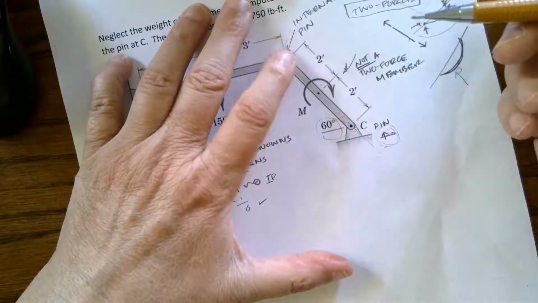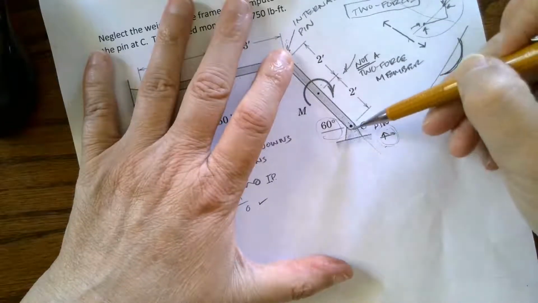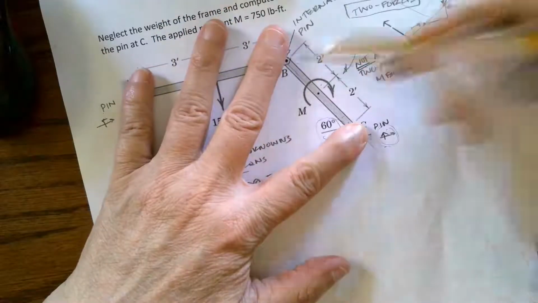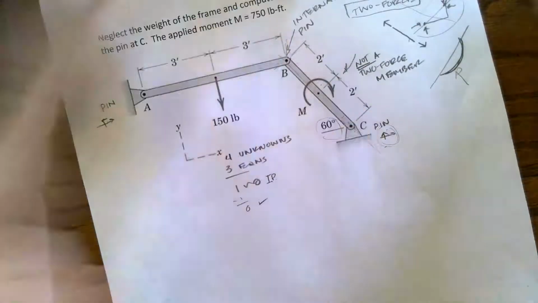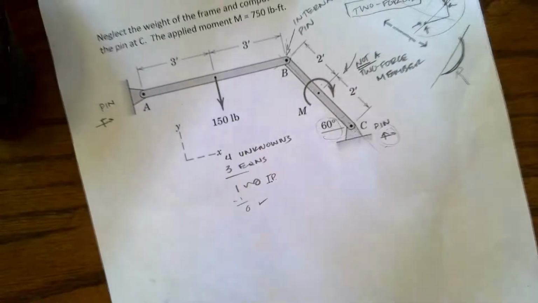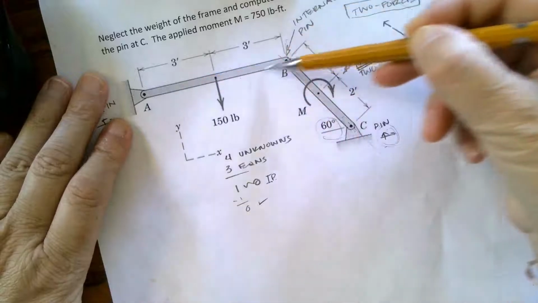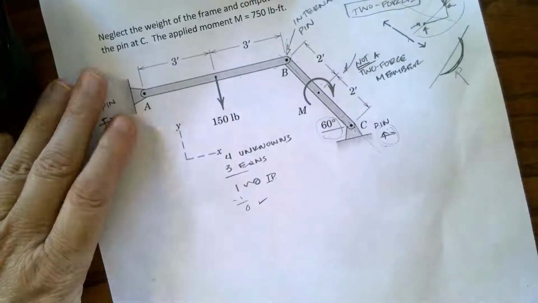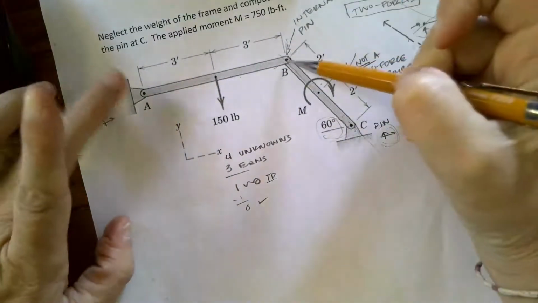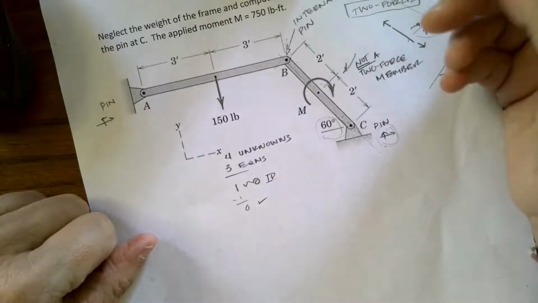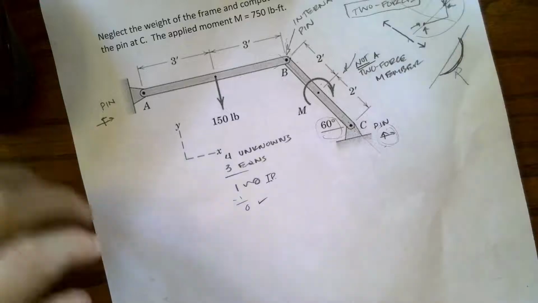If I sum the moments about point B, I'll have an unknown CX and CY. If I sum the moments about C, I'll have an unknown BX and BY. I'm back to 4 unknowns, and I don't have enough equations. But because I have this straight member right here, it kind of gets rid of all of my X unknowns, and it leaves me with the ability to sum moments and calculate something that's going on.